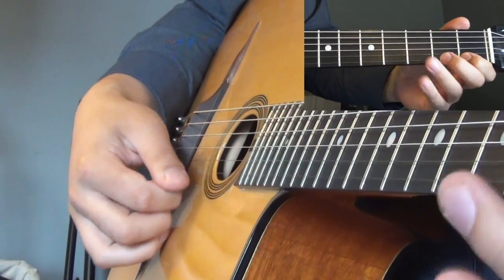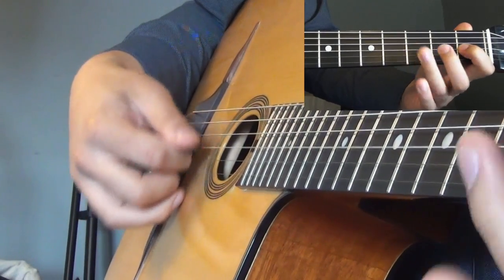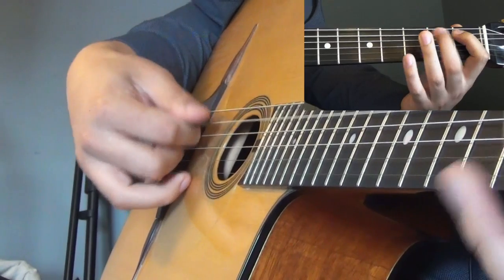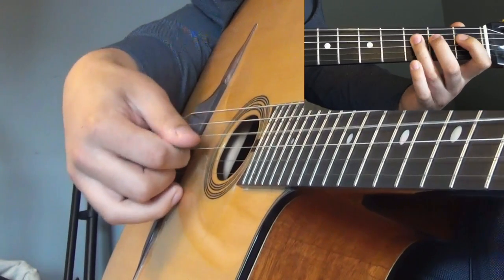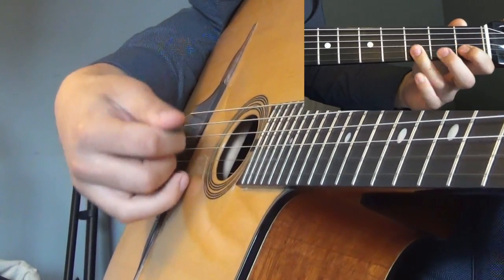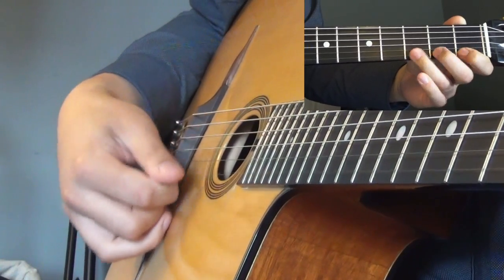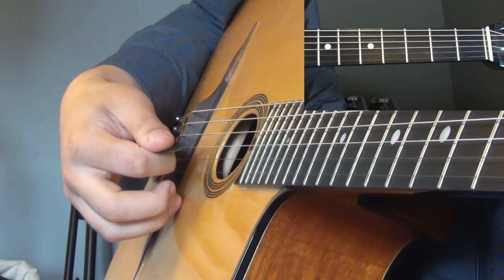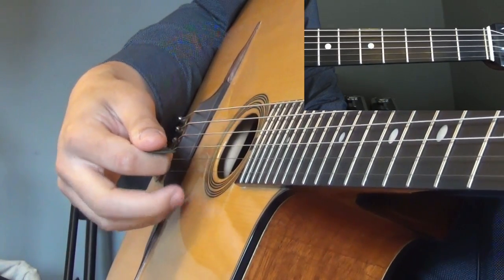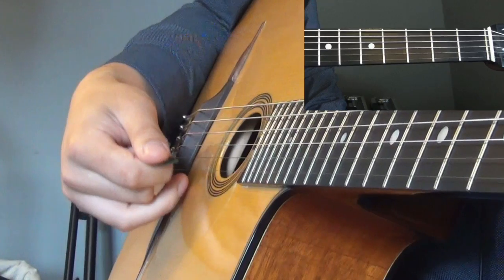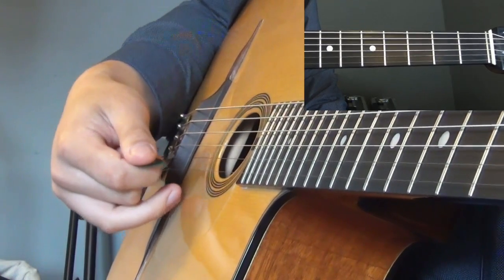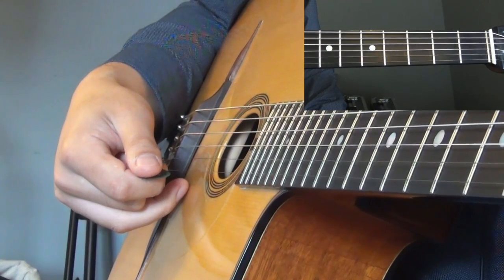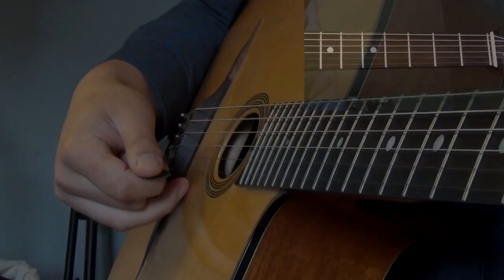So one more time. If you have the problem with the extending middle finger, this is also a good exercise to watch your right hand and make sure that your middle finger stays with the other fingers. Let's go to exercise 2.